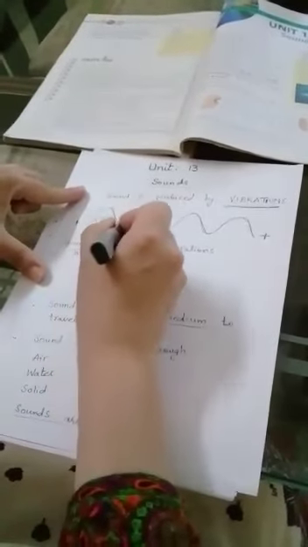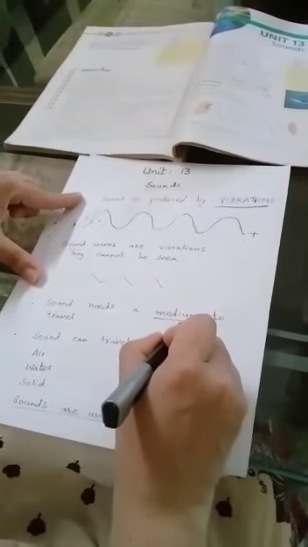The next thing that we have read is that sound needs a medium to travel. Now what is meant by medium? A medium is something that takes our sound from one point to another point. So it means that sound needs something to travel, like in this case, these air particles take the sound from one point to another. So remember, sound needs a medium to travel.